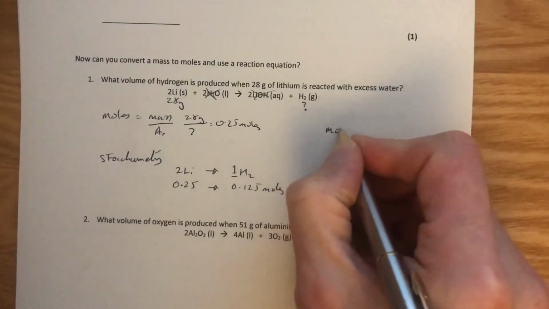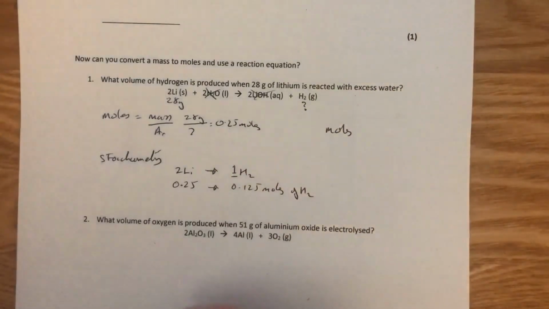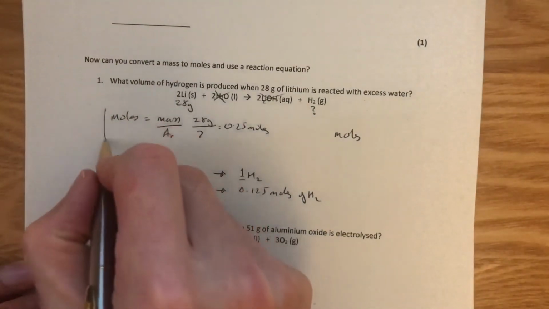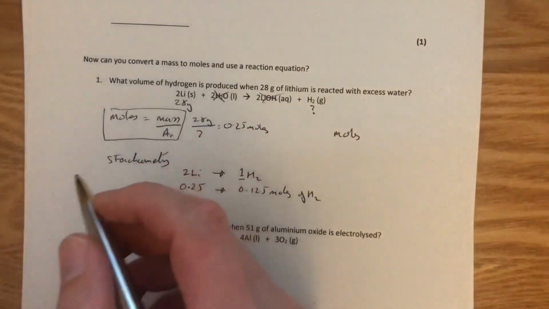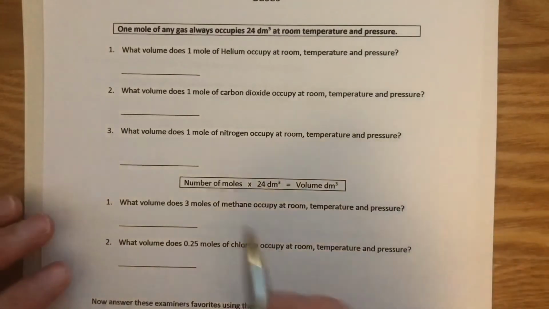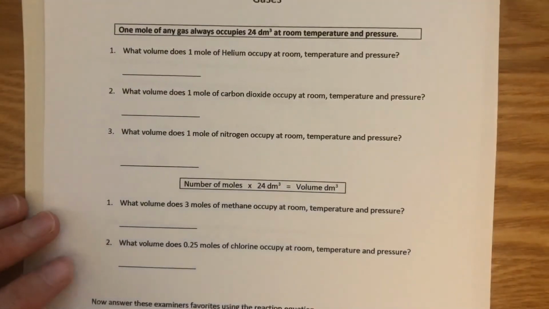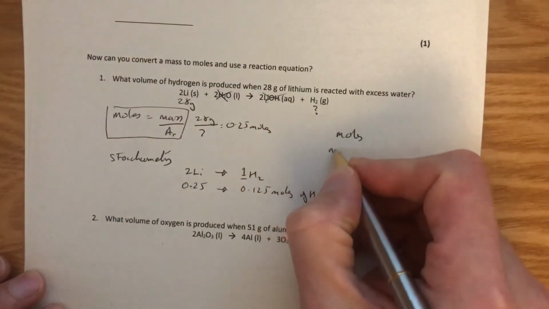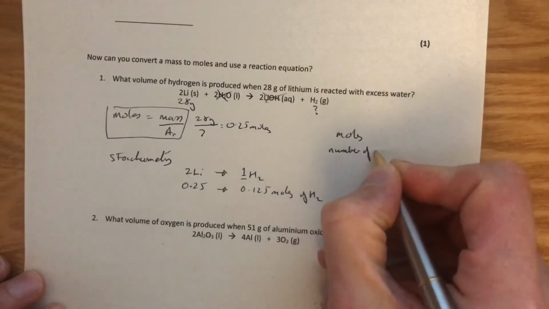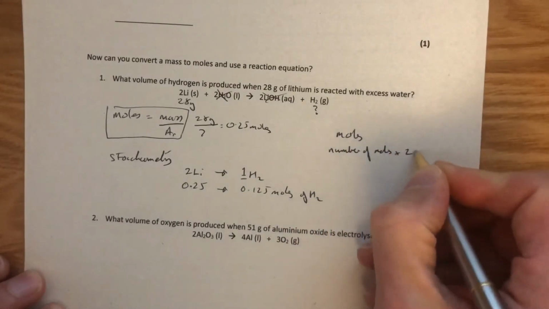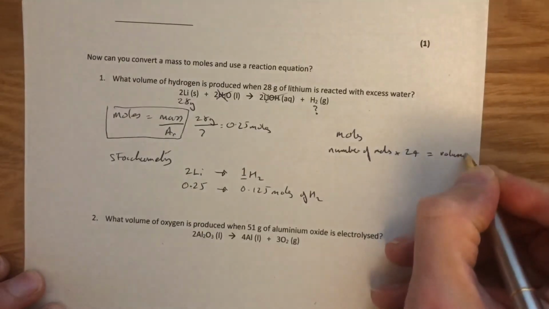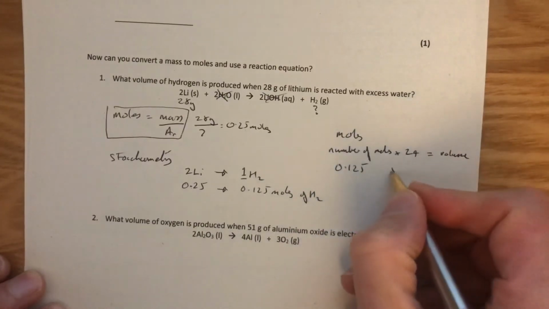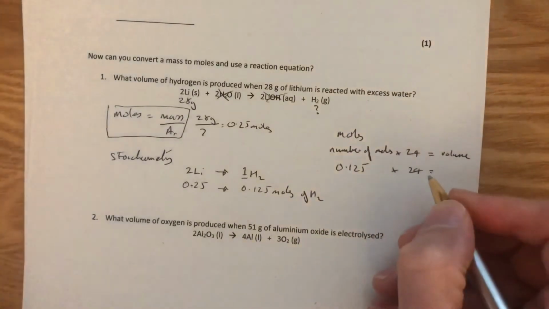Okay, and now we need to do moles again over here, because these calculating quantities are moles, stoichiometry, moles. So that was our moles for solids. Now we need this equation from the other page for gases. So number of moles multiplied by 24 equals volume. So we have got 0.125 moles, 0.125 times 24. Should we stick that one in a calculator?